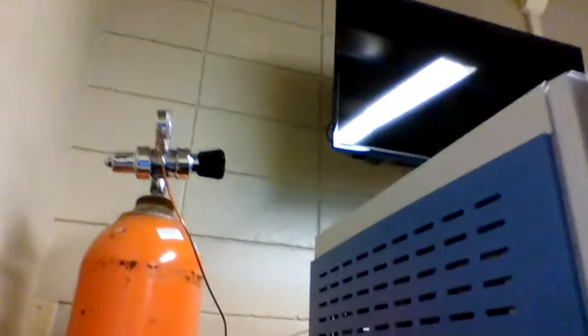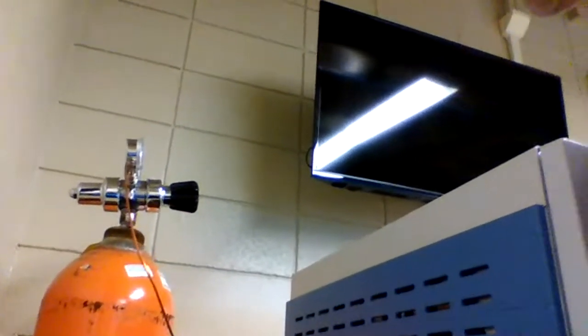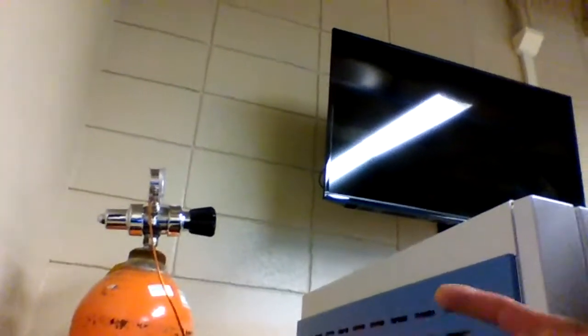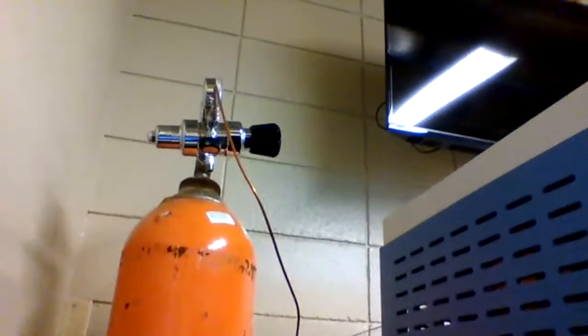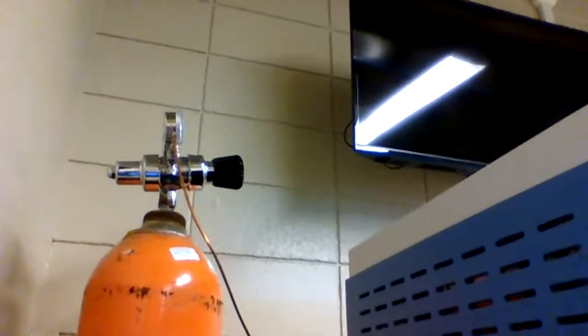Everybody see that? Now let's look at what we have here. Over here in the corner, I'm showing everybody our carrier gas. For this particular instrument, we're using helium. Helium is an inert, non-reactive gas, really useful for this type of analysis.